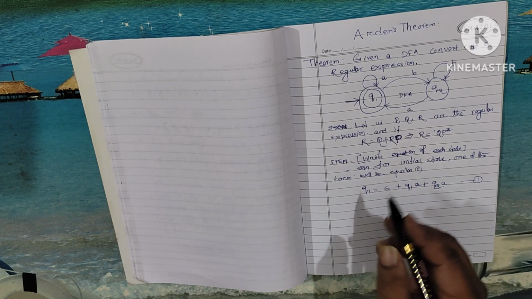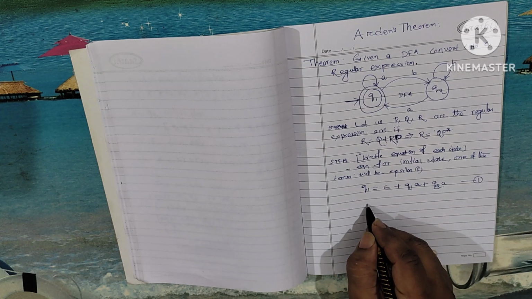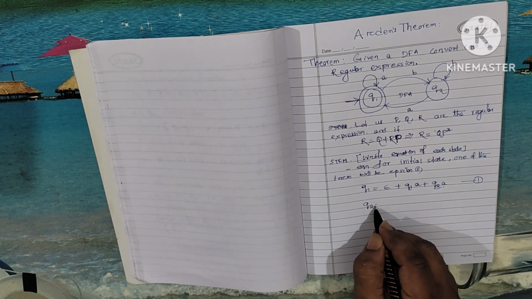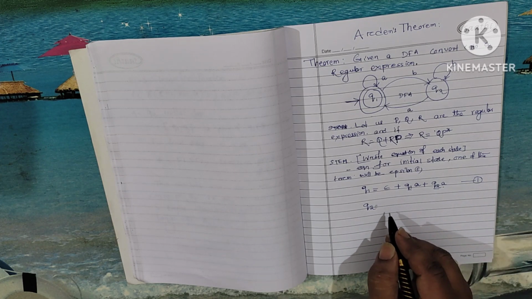Now the equation for Q2, equation 2. What are the terms coming in here?